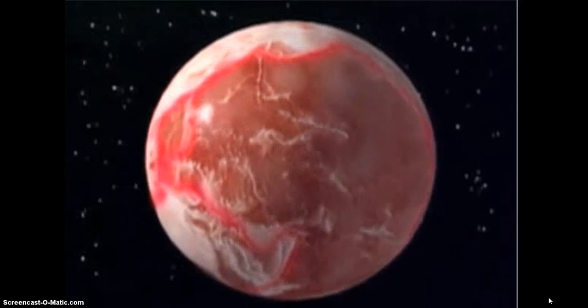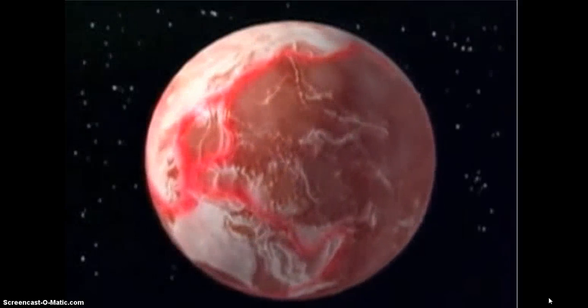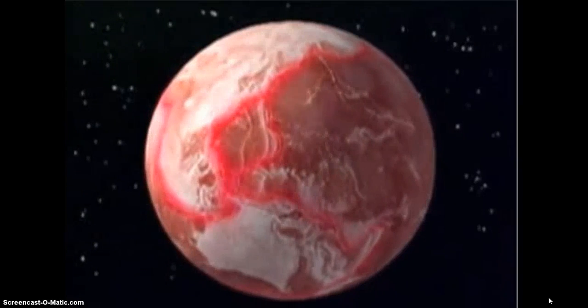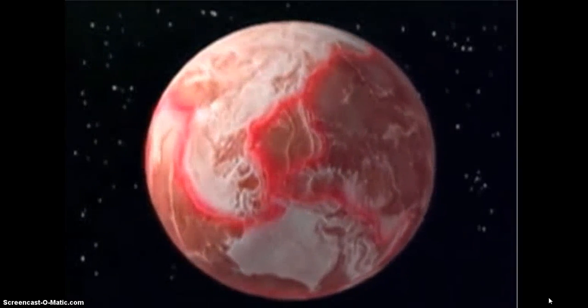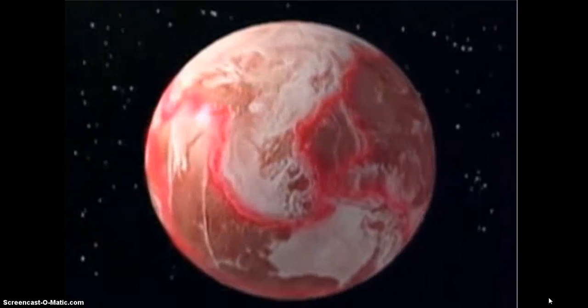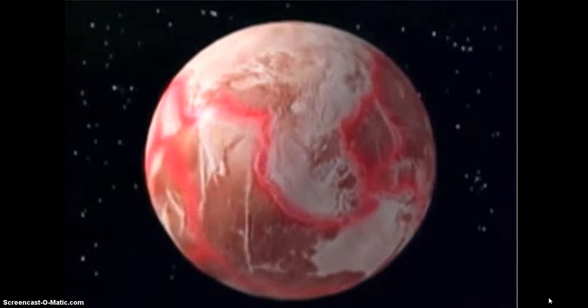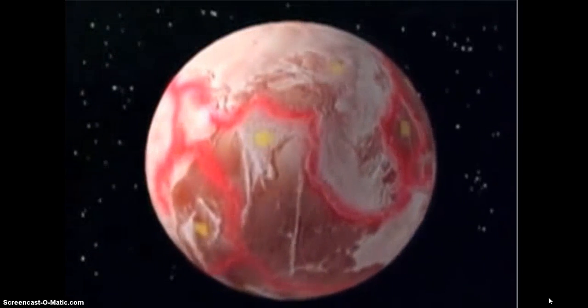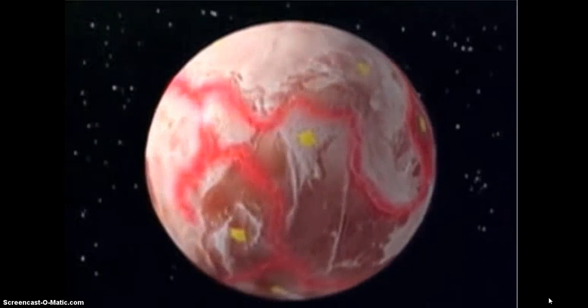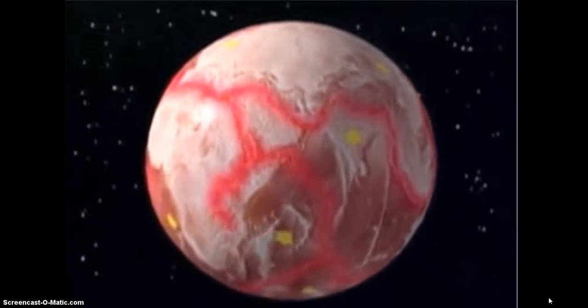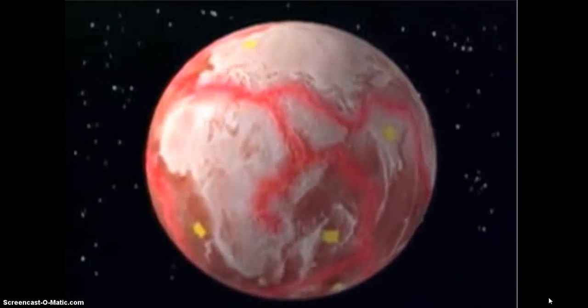The red glowing lines mark the places where the Earth's shell is cracked into tectonic plates. Each plate carries a continent or an ocean basin, or sometimes both. The plates are moving at an average rate of 1 to 2 inches a year in a variety of directions, carrying continents and ocean basins with them.